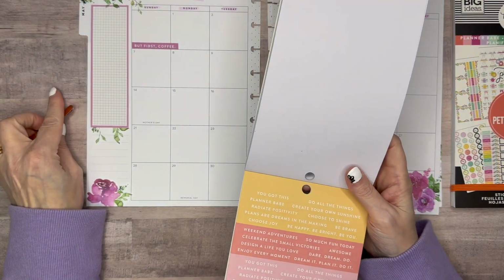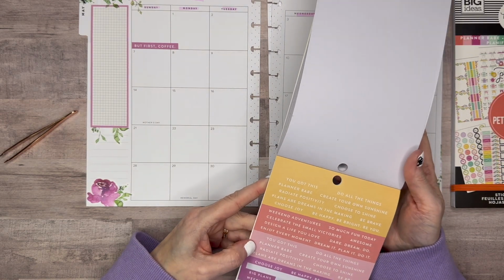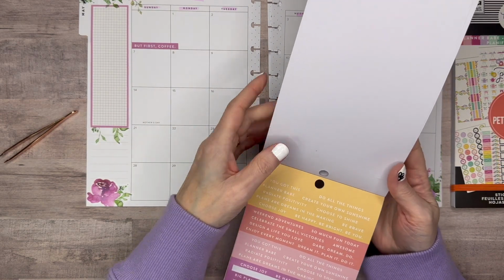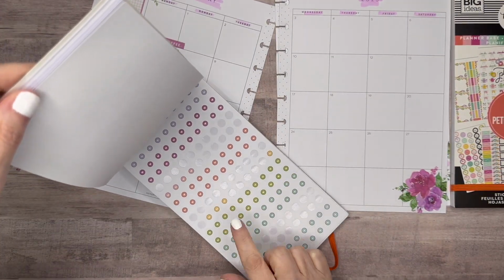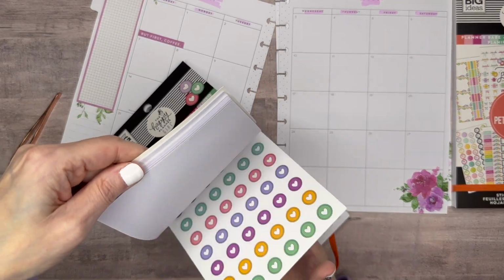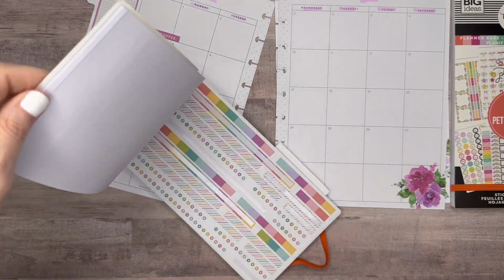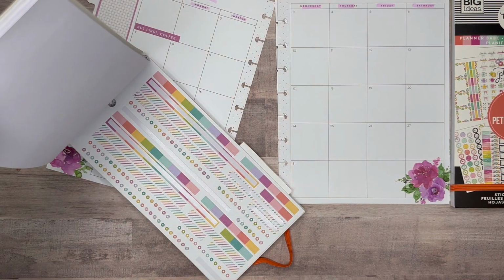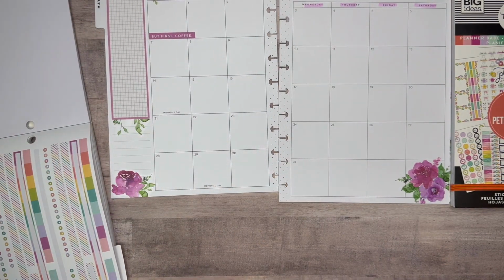And so what I usually will do is I just go through and I pull out things that seem to work. Okay, so I'm definitely going to be using some of these. So let me mark this page. I knew I was going to be incorporating some of the little discs because I think those would be fun.